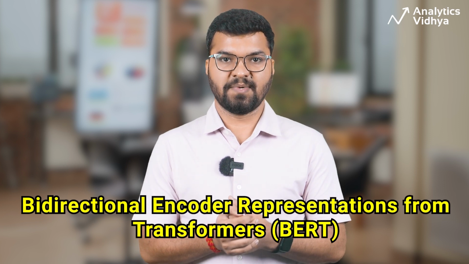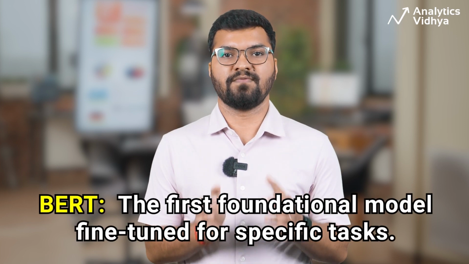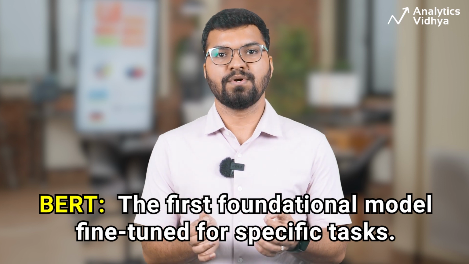With the success of transformers, the next logical step was scaling. And this kickstarted with Google's BERT model, which was released in the year 2018. Unlike previous models that processed text either left to right or right to left, BERT was designed to consider both directions simultaneously, hence the name bidirectional encoder representations from transformers, or BERT. Pre-trained on vast amounts of text, BERT was the first proper foundational model that could be fine-tuned for specific tasks, setting new performance standards across various NLP benchmarks.